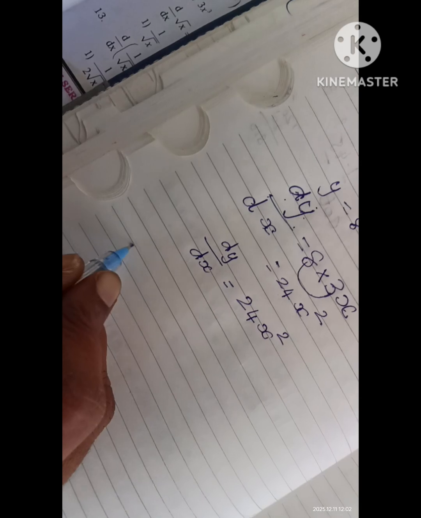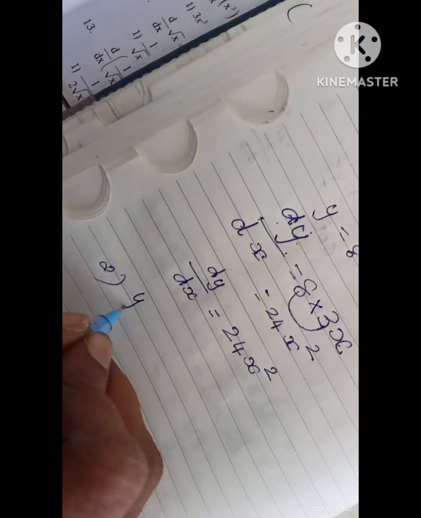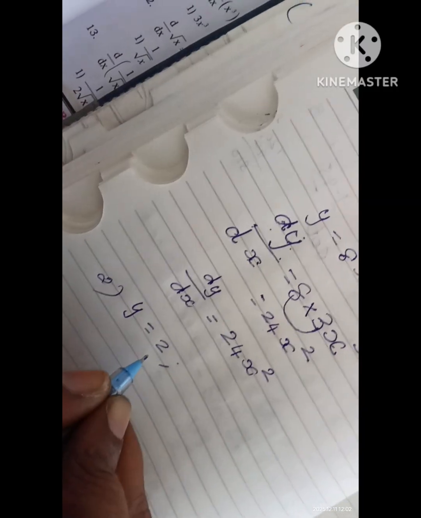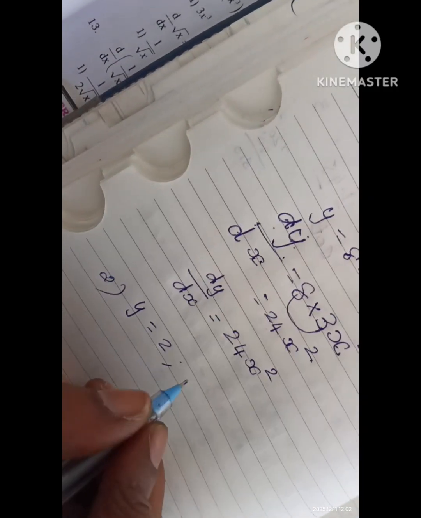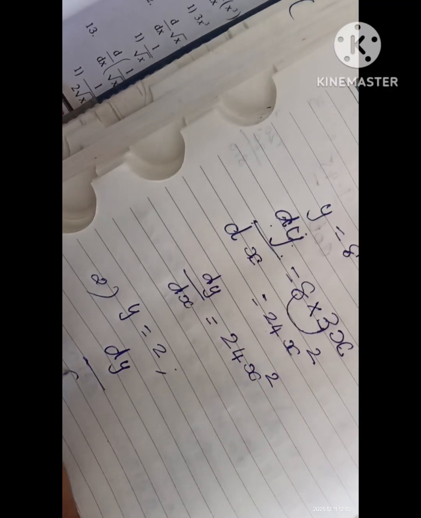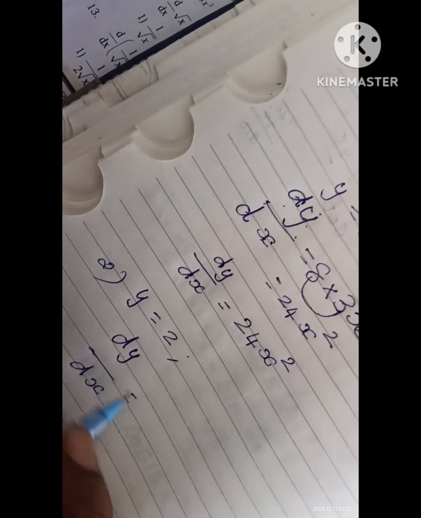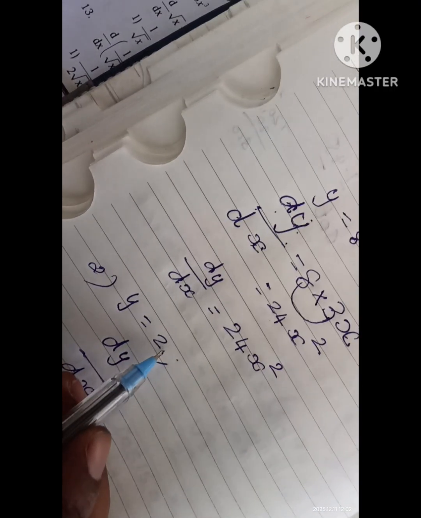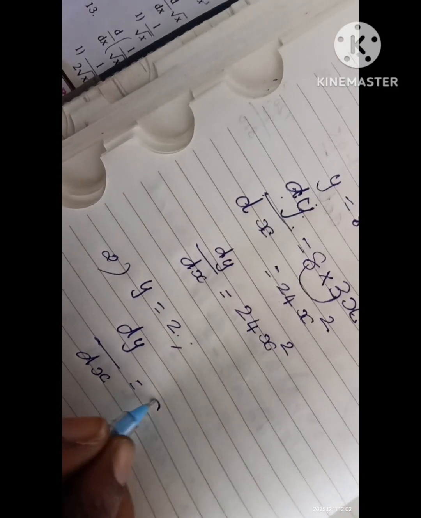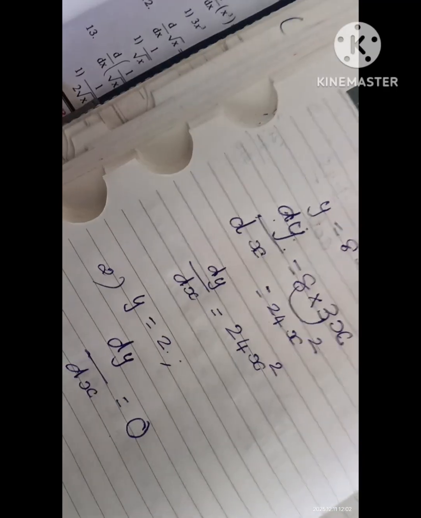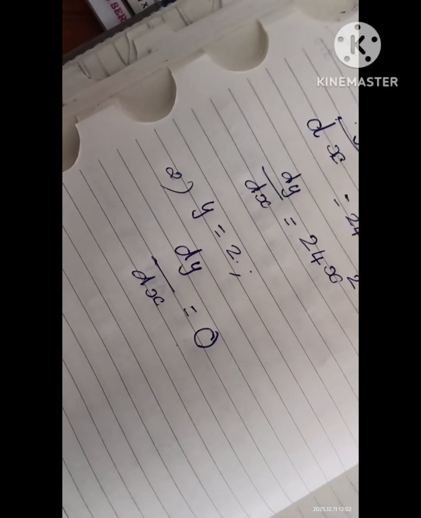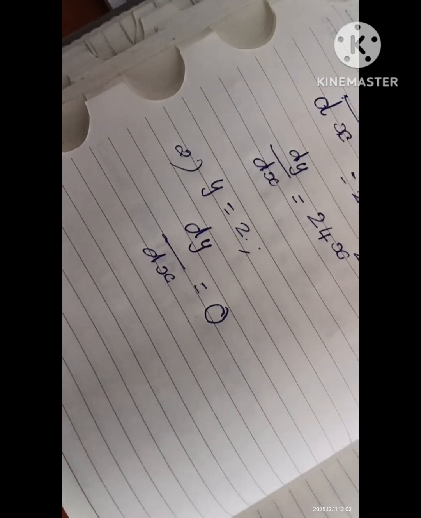The next sum, y is equal to 2. Differentiate this equation in terms of x. In this equation, do we have any component related to x? No. So it will be 0. Okay. If x is there in the given equation only, we can differentiate. Otherwise, we cannot.